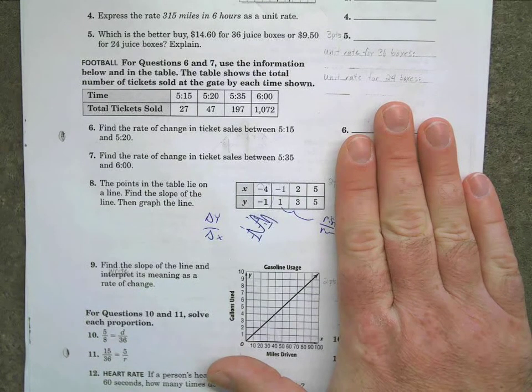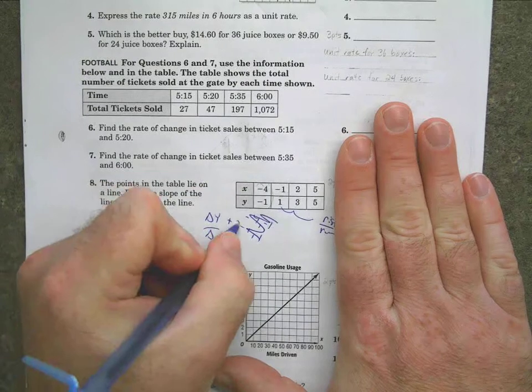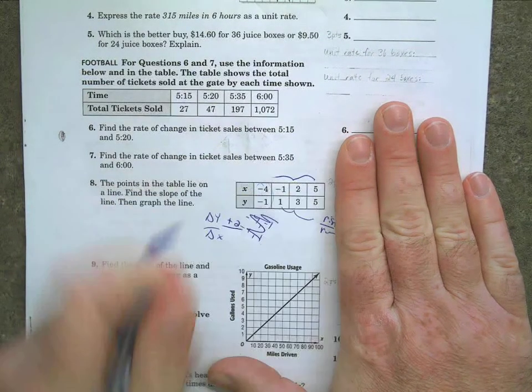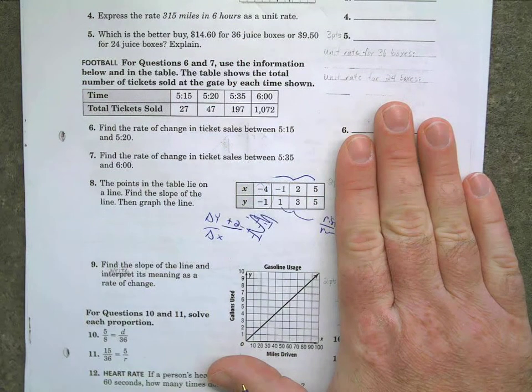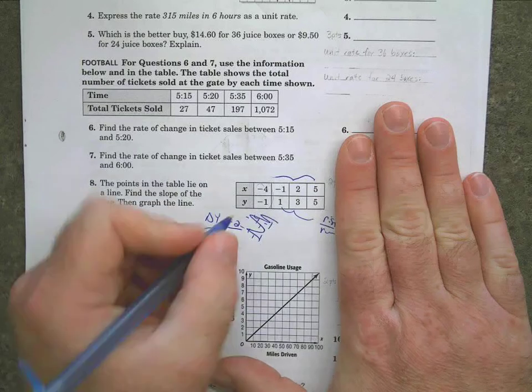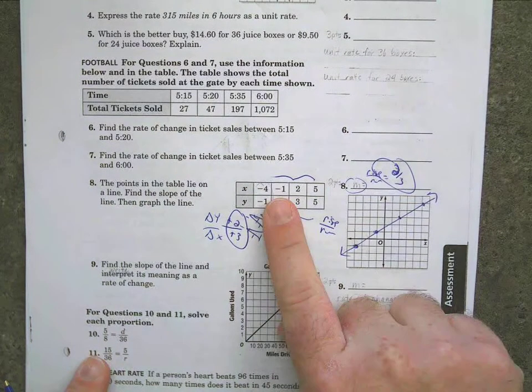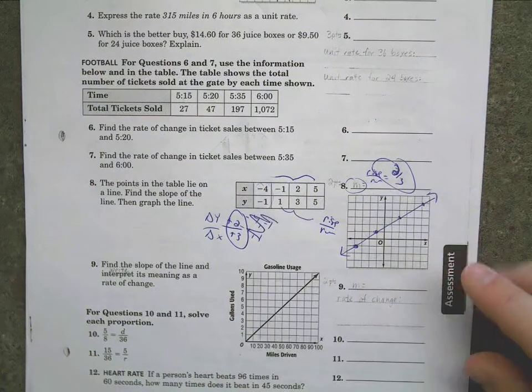Yeah, hide. What do I get? I get +2. Who wants to tell me what happens when I go X is here? 2 to 5. Noah. +3. Still gives me a slope of 2 over 3. I can get my 2 over 3 with my chart or my graph.